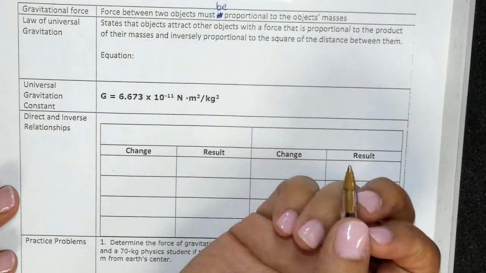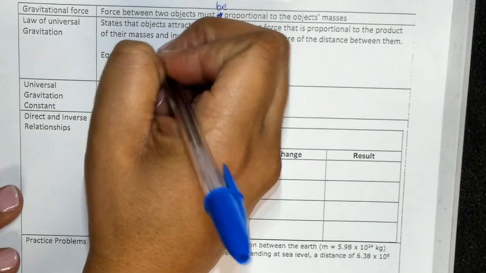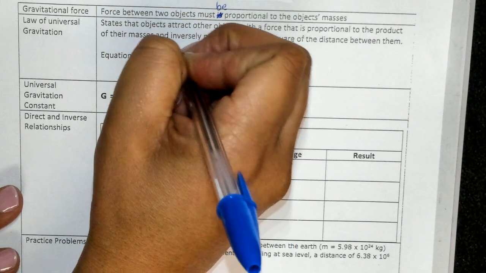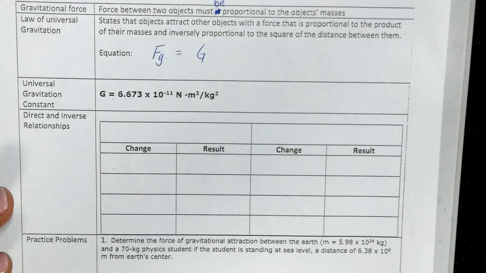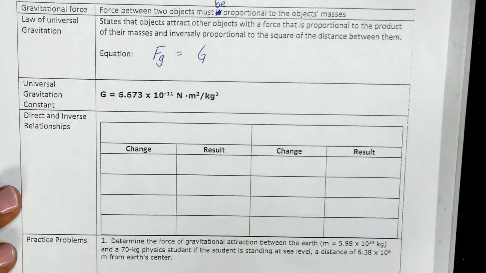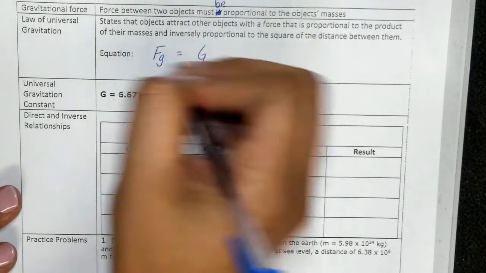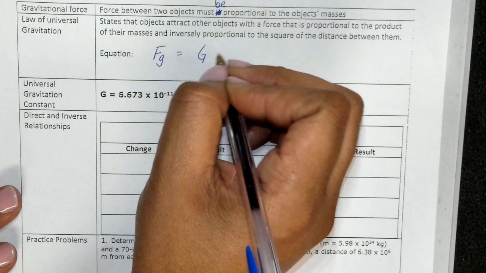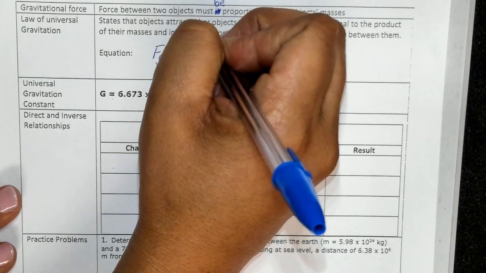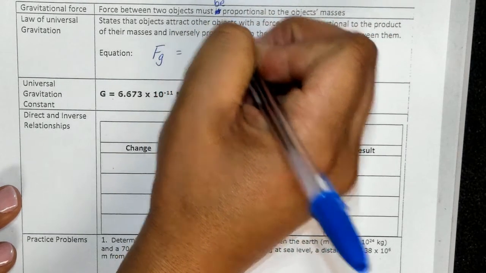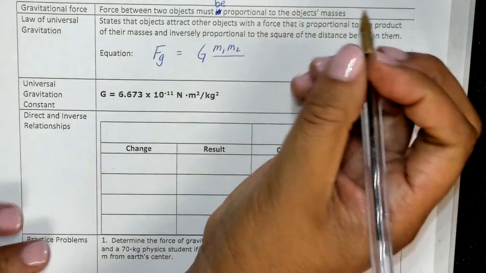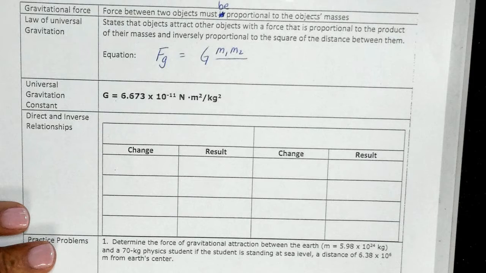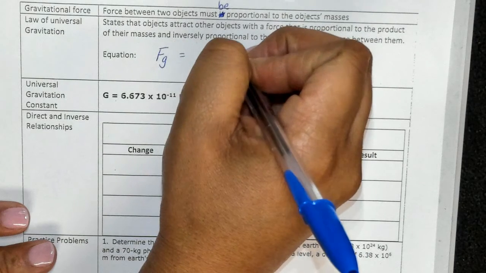So the equation for that is gravitational force is equal to a gravitational constant, the universal gravitation constant, which is symbolized with a capital G. And then remember that it is the product of the two masses, so M1 times M2, inversely proportional to the square of the distance between them, which becomes the radius if something is orbiting something else.